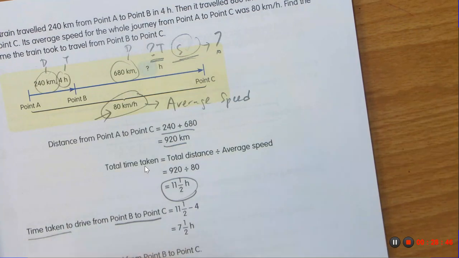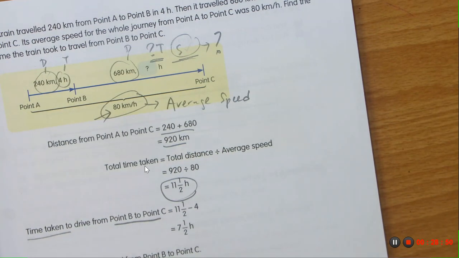You can pack up your things and get ready for PE lesson. Okay, are you okay? Still alive? It's a bit faster today, right?